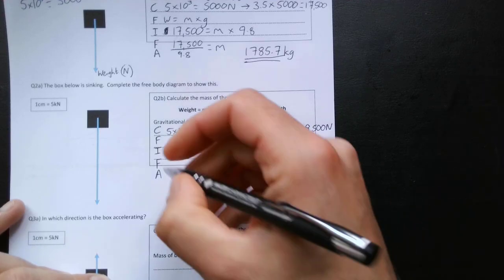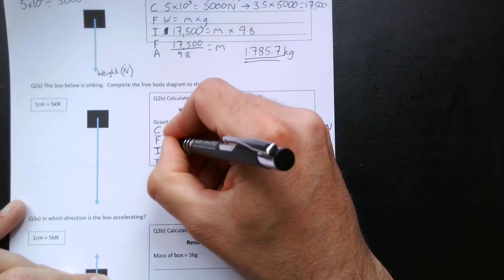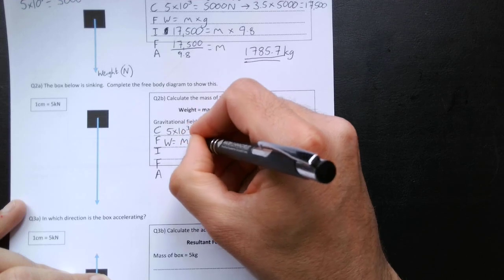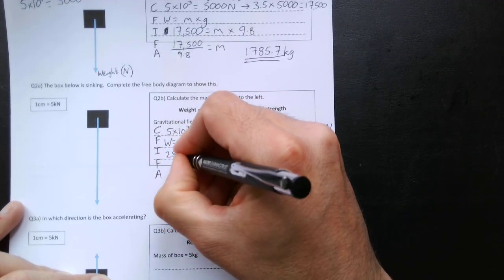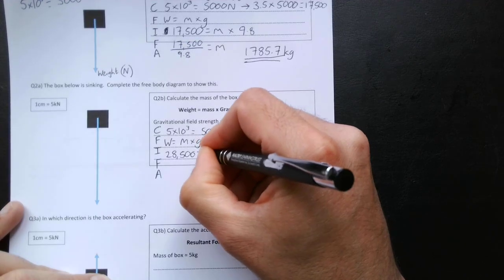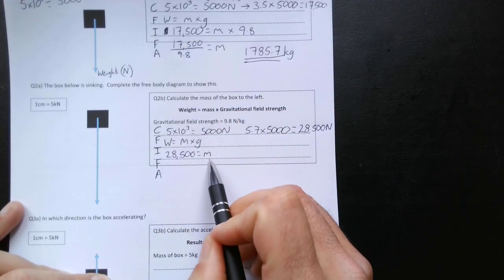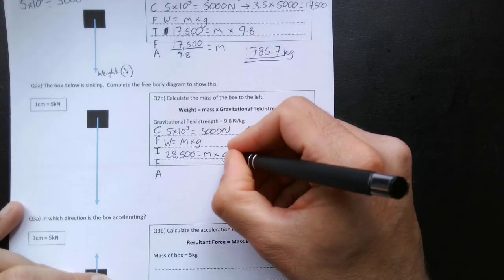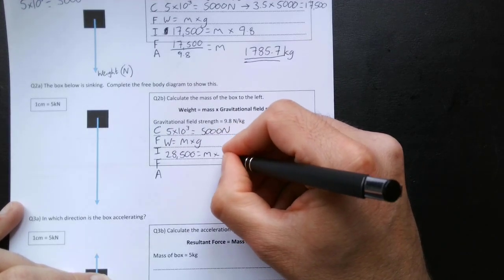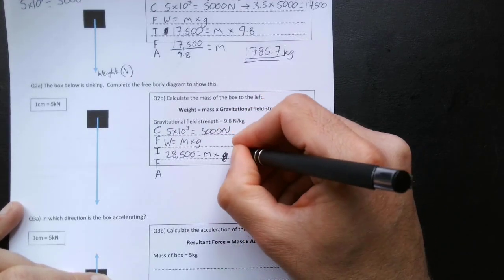Right, now we put our formula in, same as before. Weight equals mass times gravity. We insert our numbers in. So 28,500 equals our mass, because we want to work out our mass again, so we put that as m, times by g, which is our gravitational field strength. Okay, I don't know why I put that as a g, it should be 9.8.